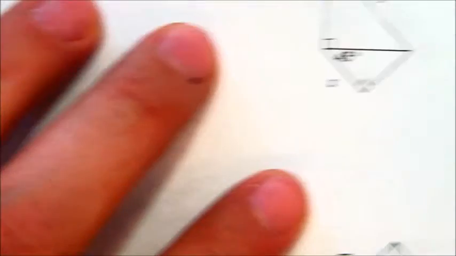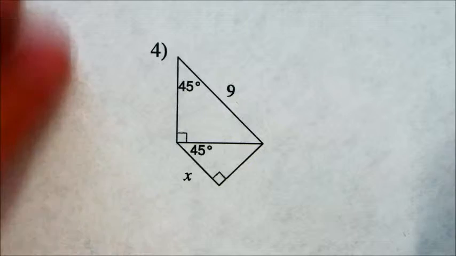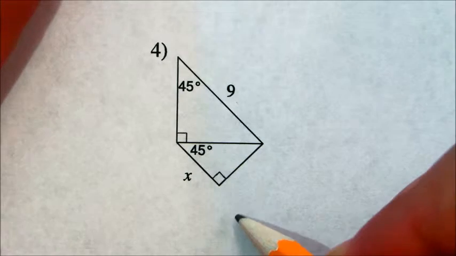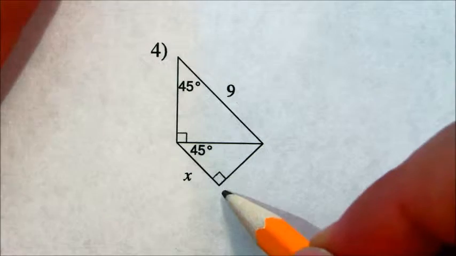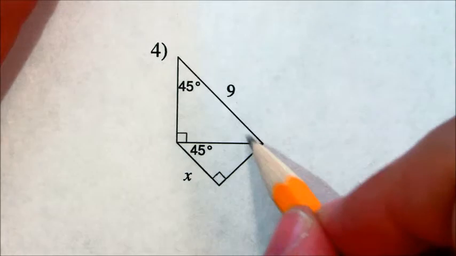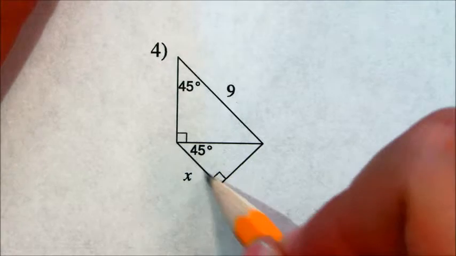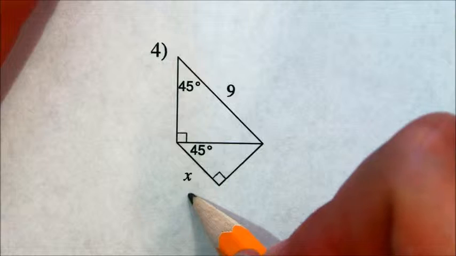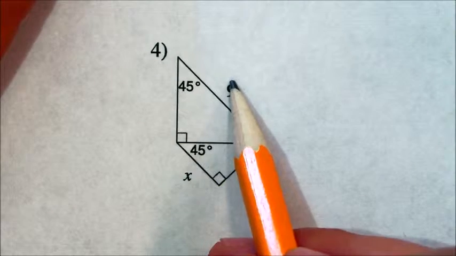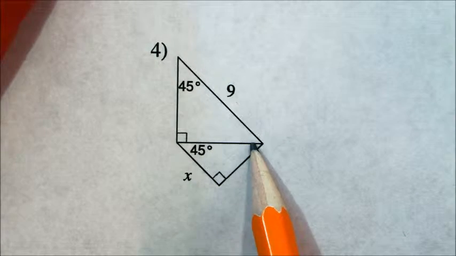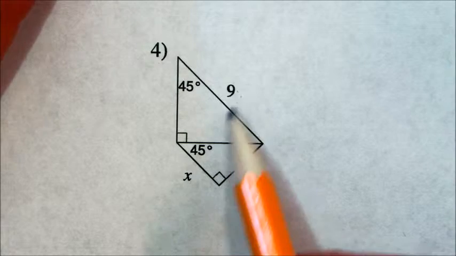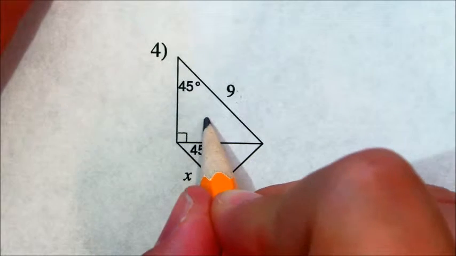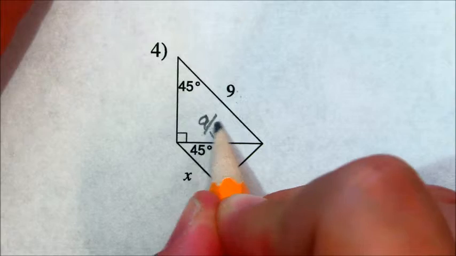Let's look at number 4 over here. Again, two 45, 45, 90 triangles together. I've got the hypotenuse of the longer one, and I'm trying to find the leg of the smaller one. Well, first I'll go from the hypotenuse of the larger one to the leg of the larger one. I'm going to do that by dividing the hypotenuse by the square root of 2. Gives me 9 divided by the square root of 2.